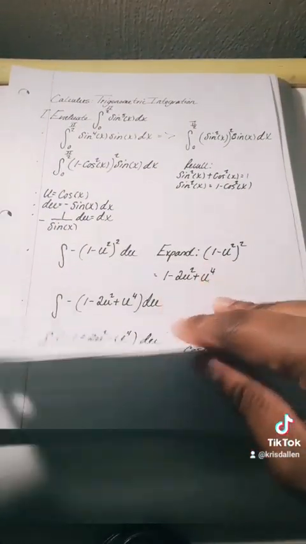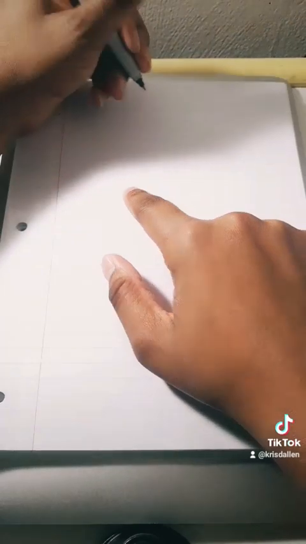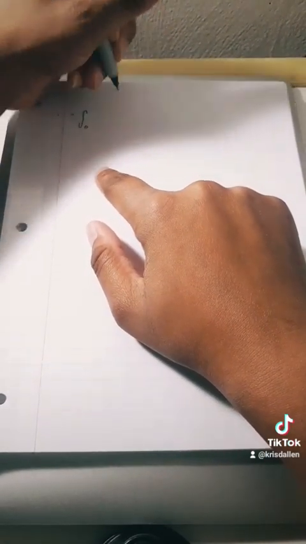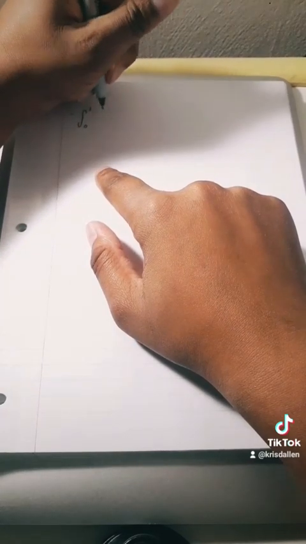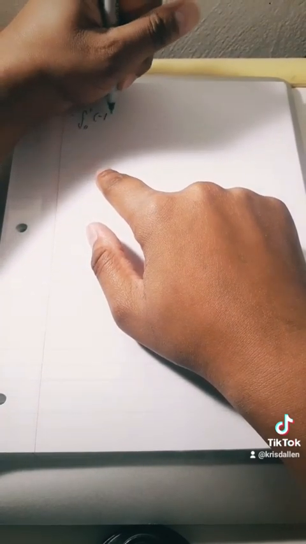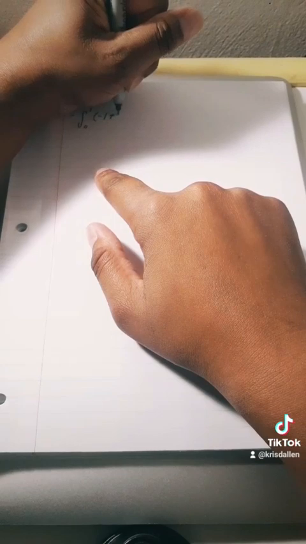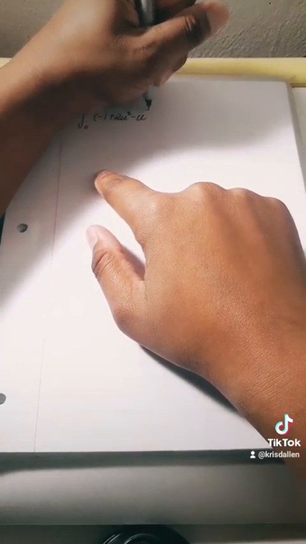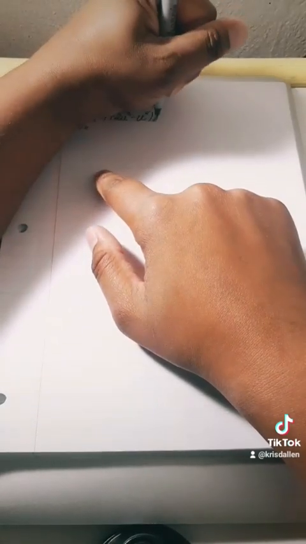So if I do that, I'll have negative, and then the integral from 0 to 1 of negative 1 plus 2u squared minus u to the fourth du.